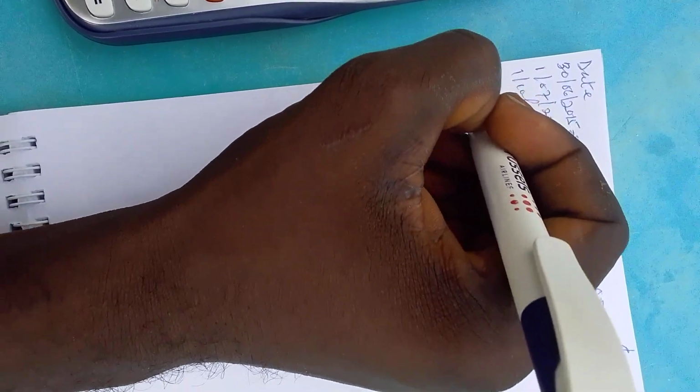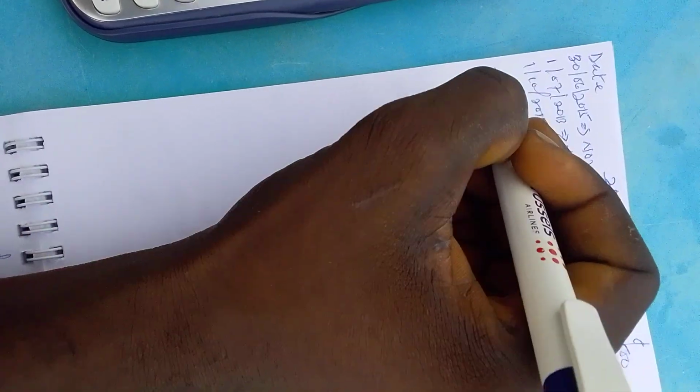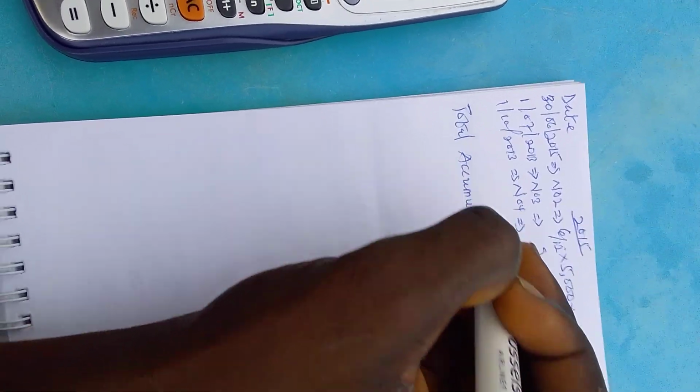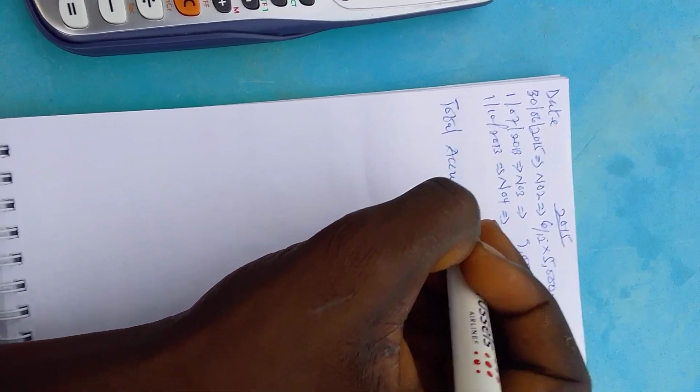Total accumulated depreciation for asset number 1. Let me show you how you are going to calculate it.